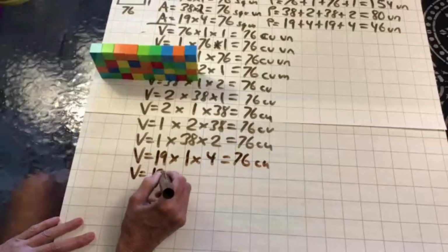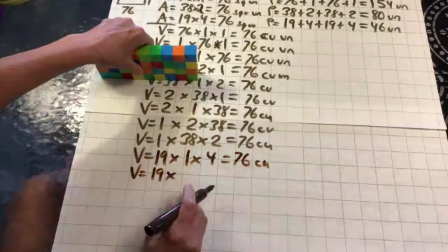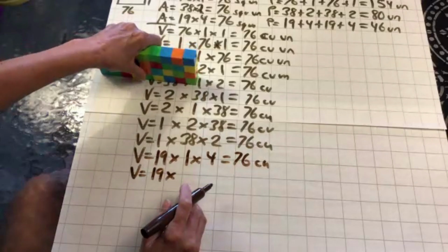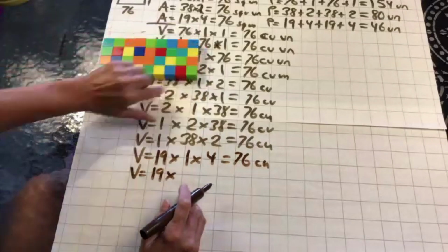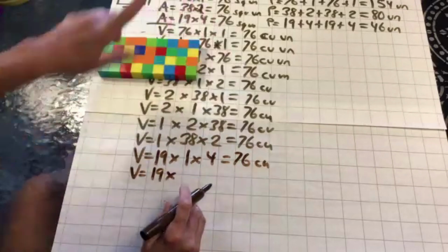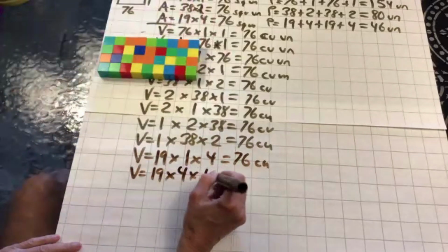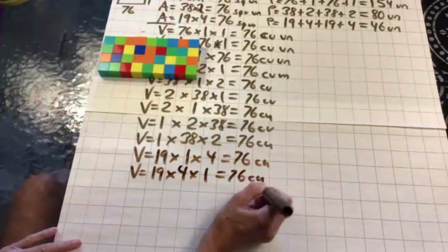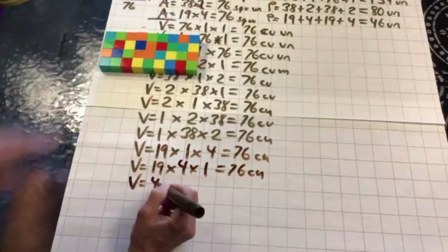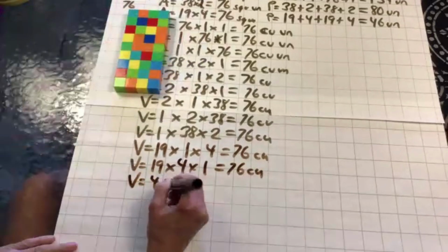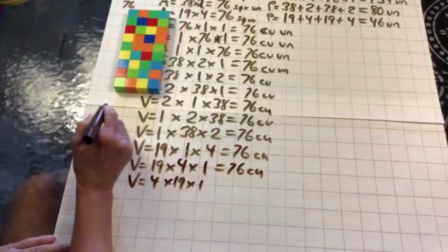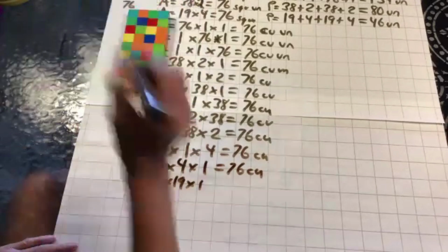Then we're going to say it is 19 wide by, I'm sorry, by 4 deep. Now 19 by 4 by 1 tall. We're going to do 4 by 19 by 1. So it's 4 wide by 19 deep by 1 tall.